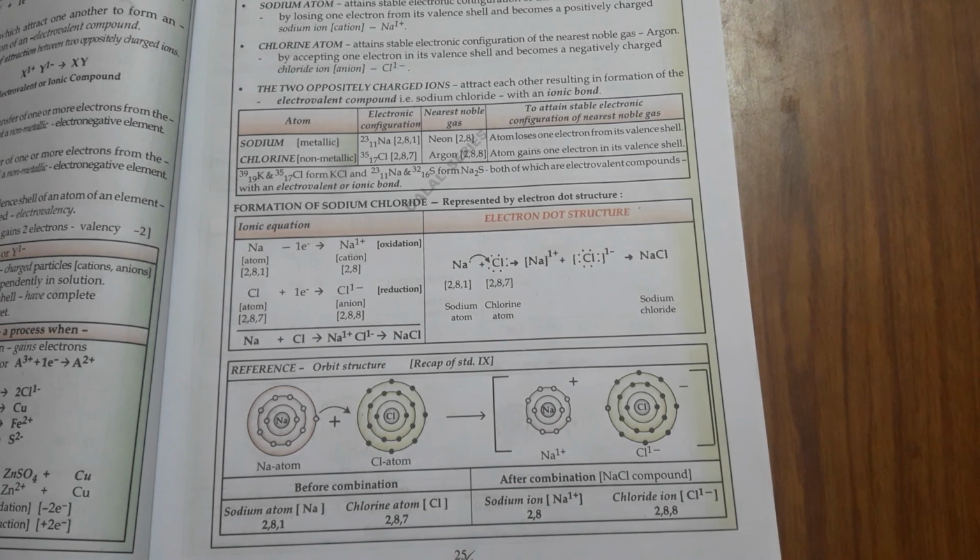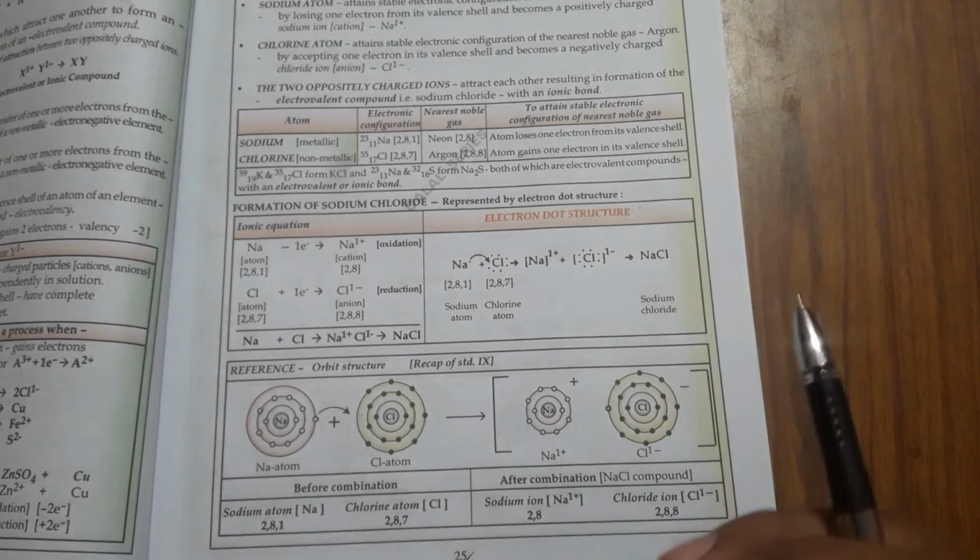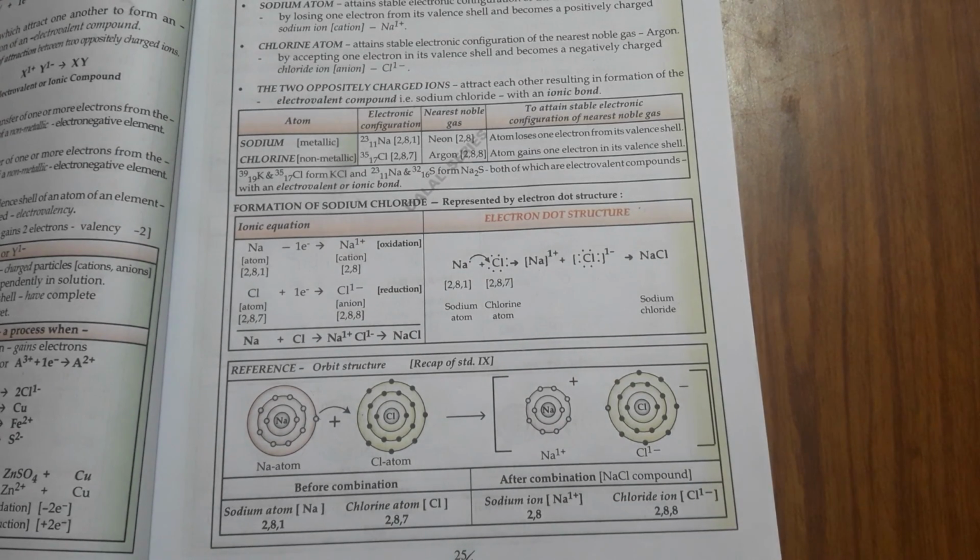That's it guys for today. There are two other examples of electrovalent bond which we will discuss in our next video.